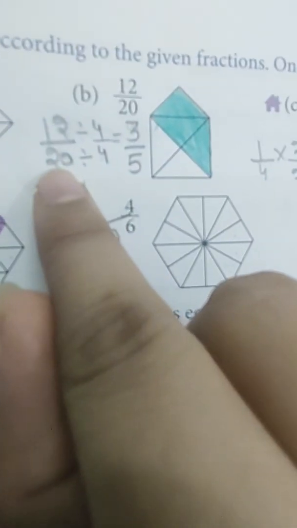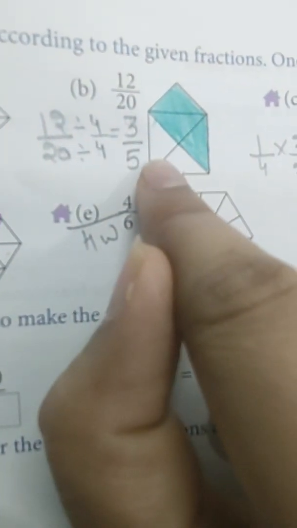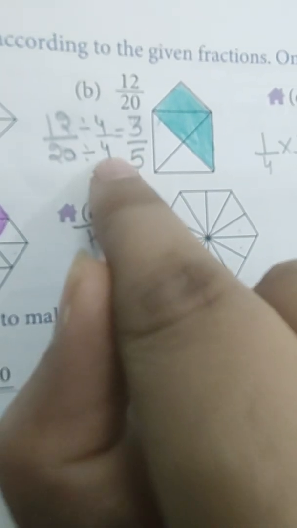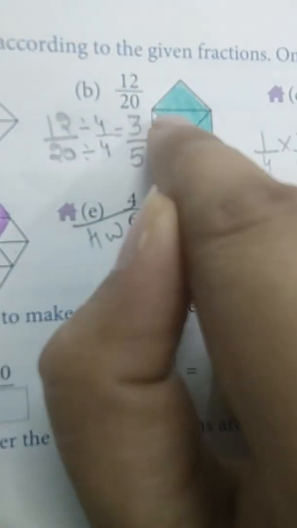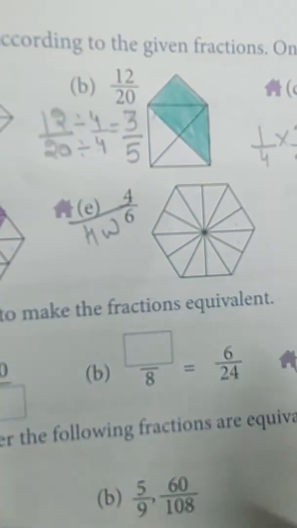Okay. So let us take 20 and here denominator we are going to take 5. 20 and 5. Now 20 comes in the table of 5 at 4. I have already told you denominator and numerator should be same. So 12 also we will divide by 4. So 12 comes in the table of 4 at 3. So you have to shade the 3 parts. I have got 3 by 5 now here. So 3 parts you are going to shade.